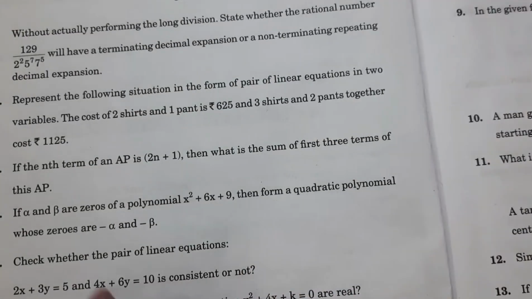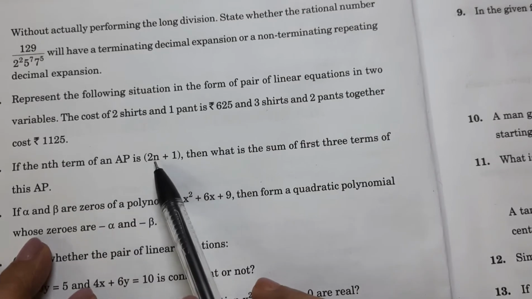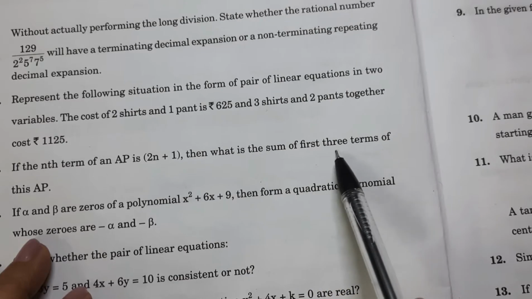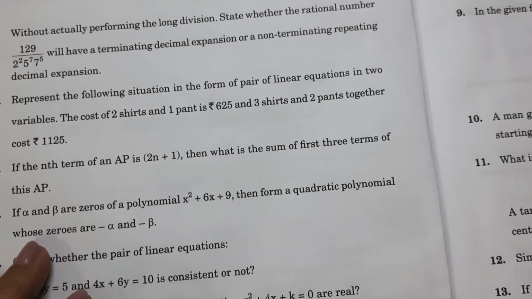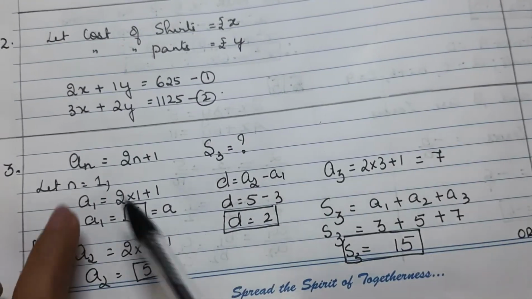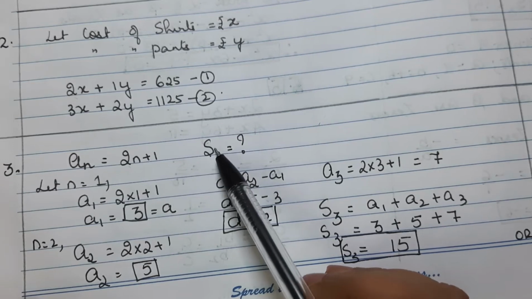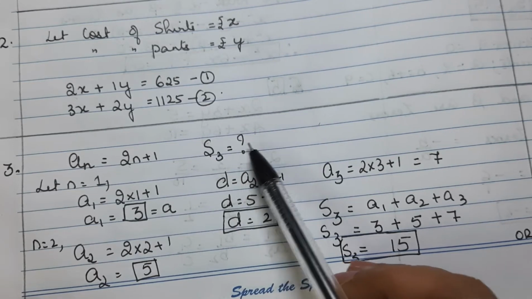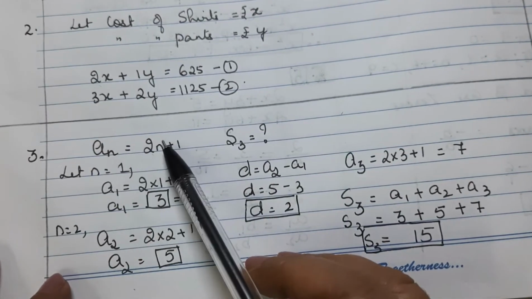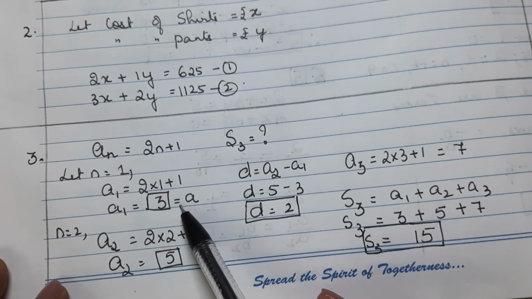Then moving on with the next one. If the nth term of an AP is given as 2n plus 1, then what is the sum of the first 3 terms of this AP? Now here you can check. An is given as 2n plus 1. We have to find out S3. S3 will be A1 plus A2 plus A3, right? So first, let n be 1. We'll get the first term.